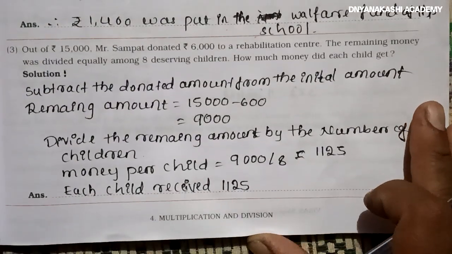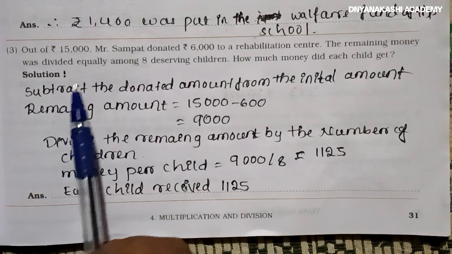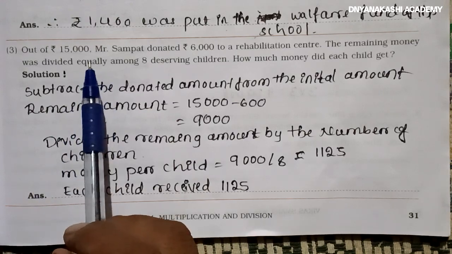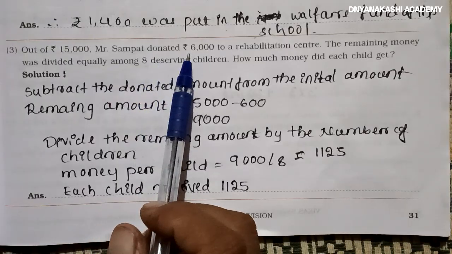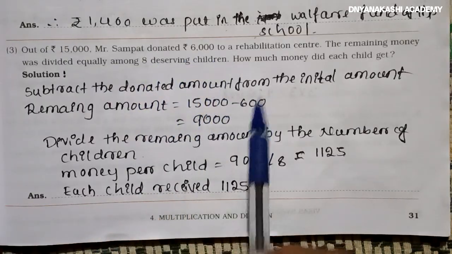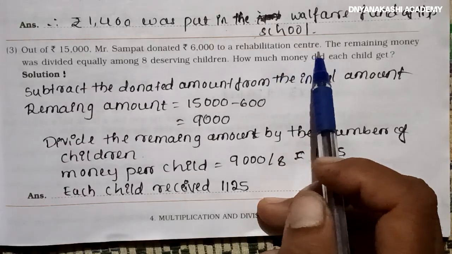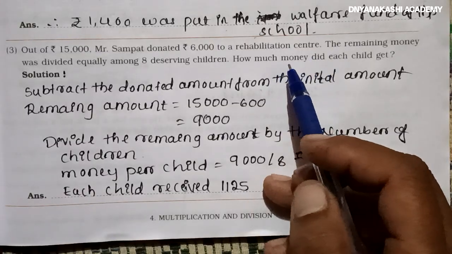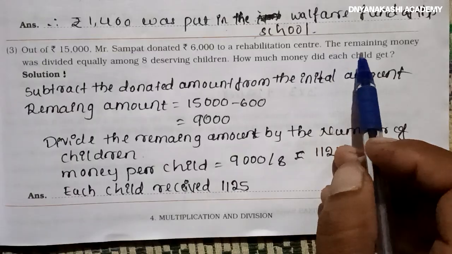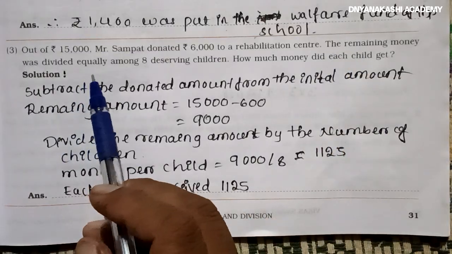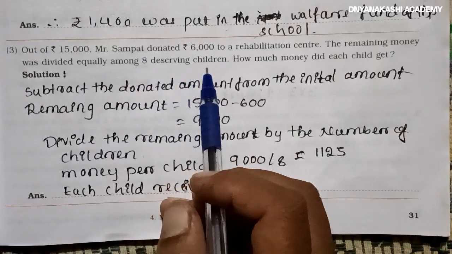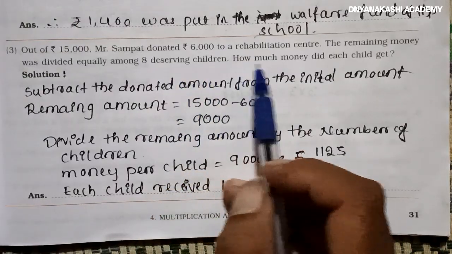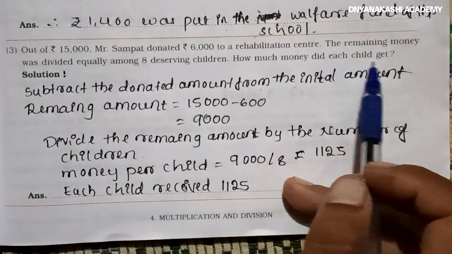And the third question. Out of 15,000 rupees, Mr. Sampath donated 6,000 rupees to a rehabilitation center. The remaining money was divided equally among 8 deserving children. How much money did each child get?